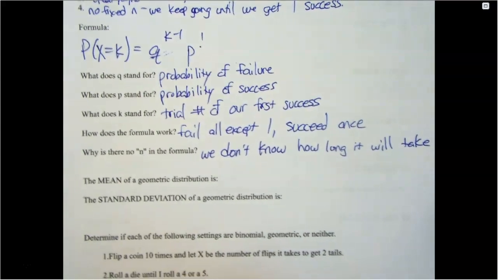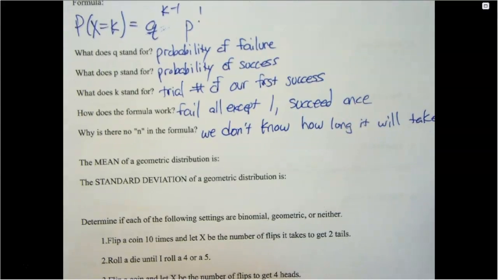Mean and standard deviation are on the board, and they will be during the test also.